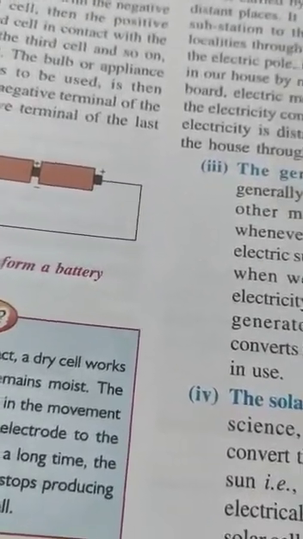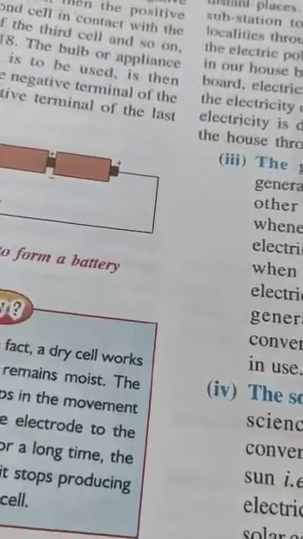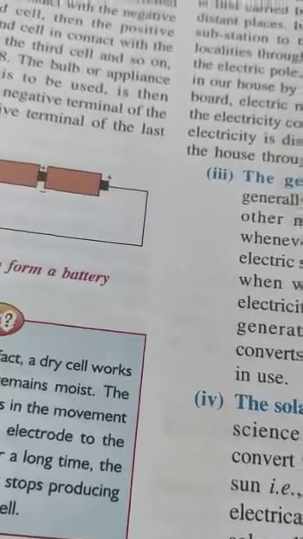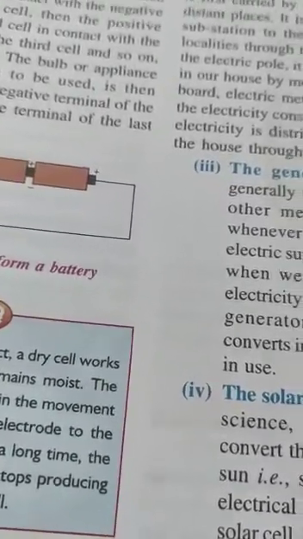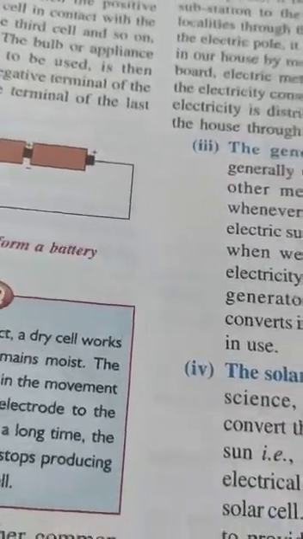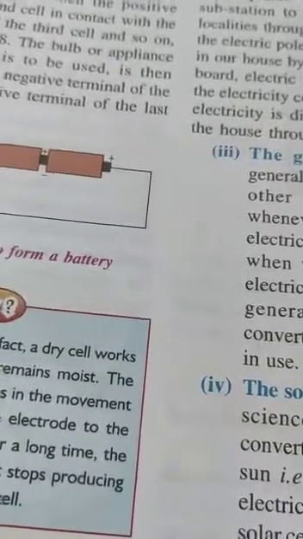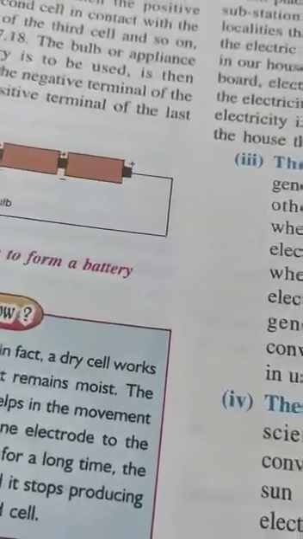And what is an insulator? Insulator is the substance which does not allow electricity to flow through it. Okay, insulators like cotton, rubber, plastic, wood, paper, glass, leather, pure water, etc. These will not allow the electric current to pass through.